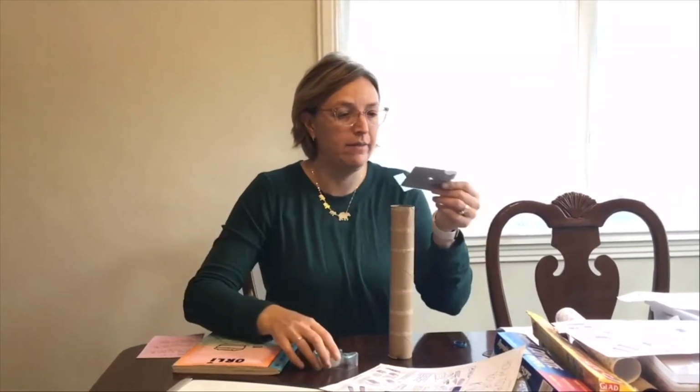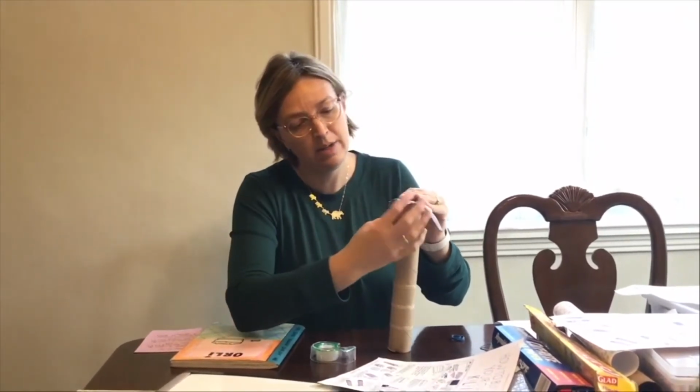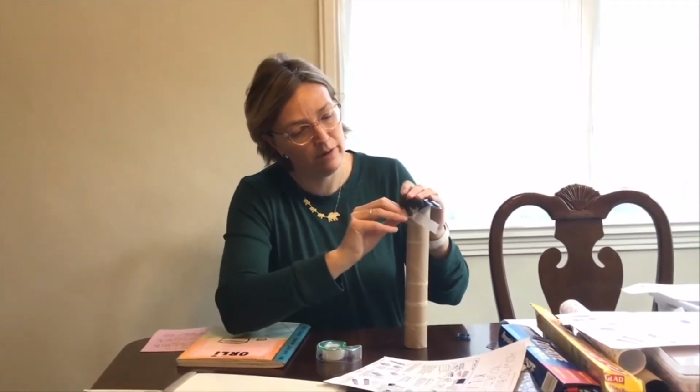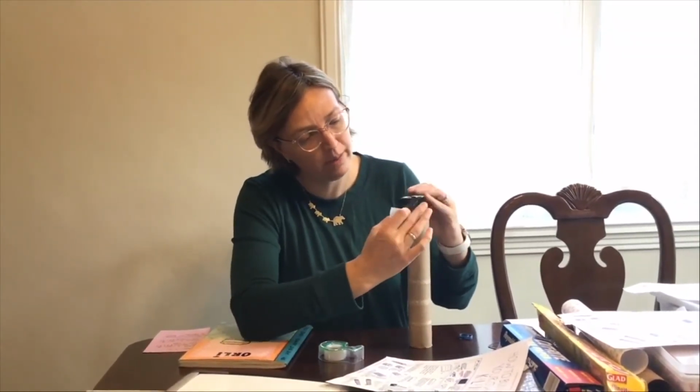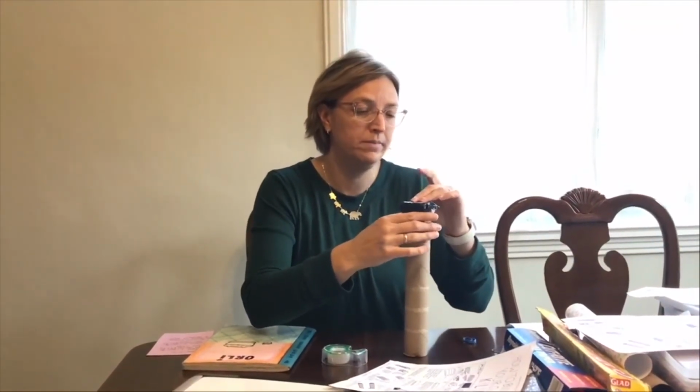Then I did have tape. So I went and got some tape and I've taken it here and I'm putting it over the end, and now I'm taking it down. I'm trying to get most of the corners to be taped down, just so it doesn't fall off. So take your time, tape some of those down, and then give it a try.